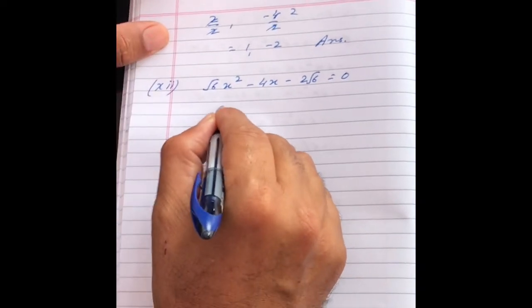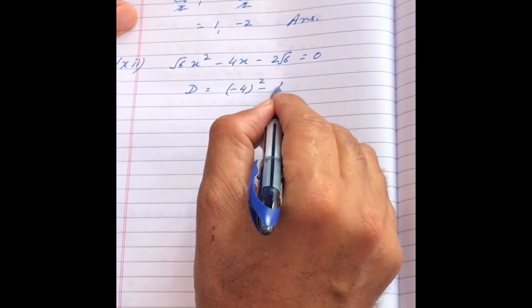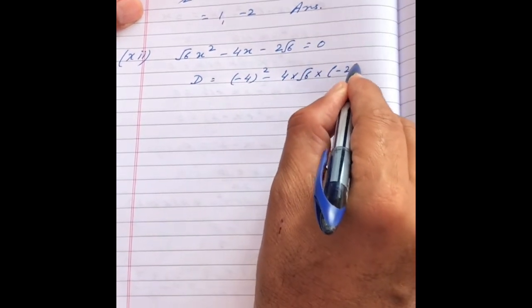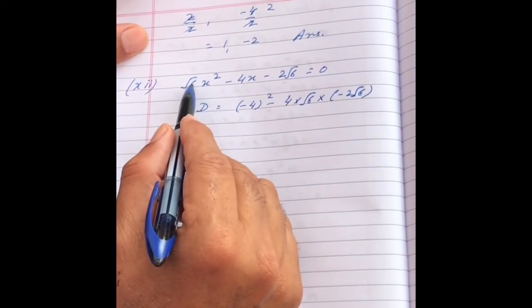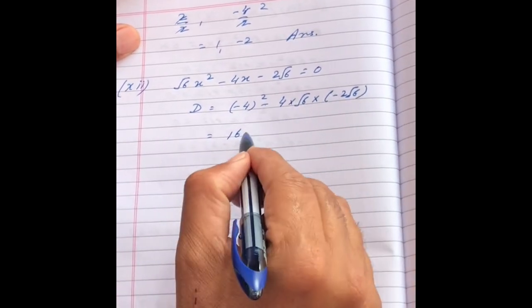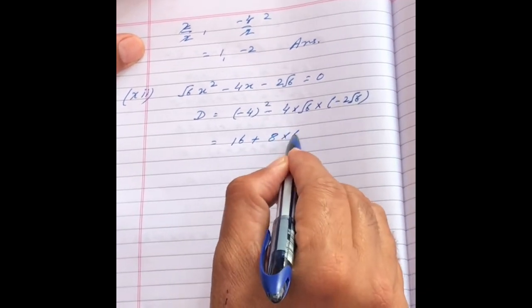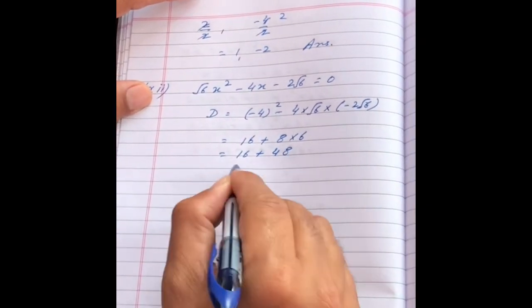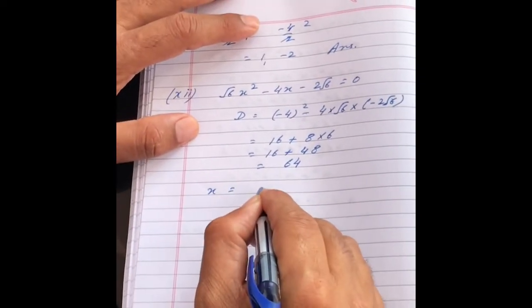So I calculate d. D is b square minus 4ac, 4 into root 6 into minus 2 root 6. Value of c is minus 2 root 6. Value of a is root 6. Minus 4 square is 16. This is minus minus plus. 4 into 2, 8. Root 6 into root 6 is 6. So 16 plus 8 into 6 is 48. It is 64. Now what is x? Minus b.